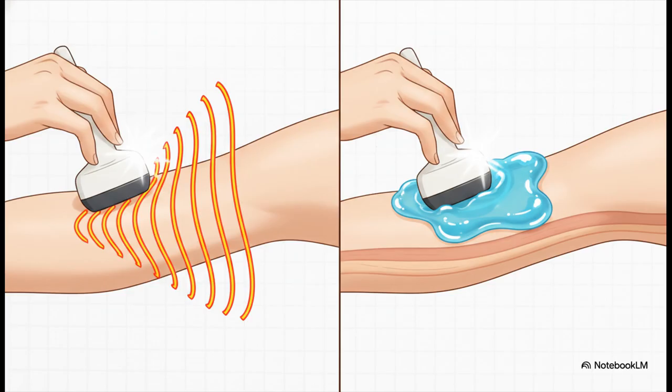But here's the catch. The mismatch between human skin and the air in the room is enormous. If you put a dry transducer on dry skin, you get essentially 100% reflection right at the surface. You'd see absolutely nothing inside the body. So the crucial point is that cold gel your doctor squirts on you. It isn't just a lubricant. It actively eliminates that air wall, providing the acoustic coupling needed so the sound can actually enter the body.